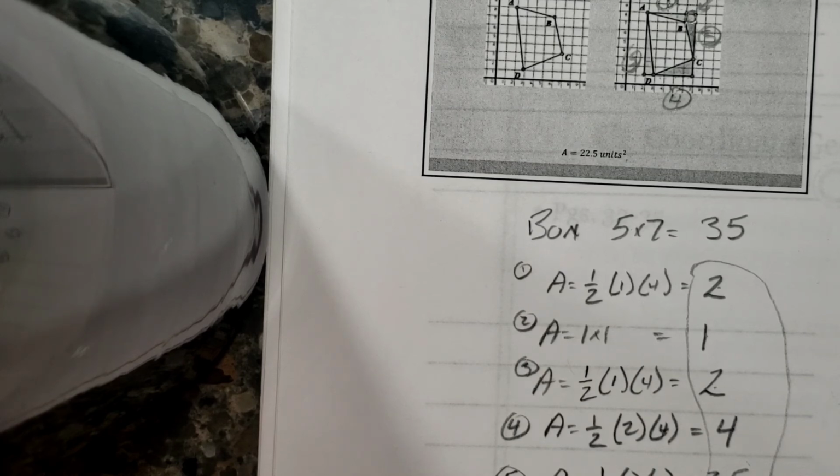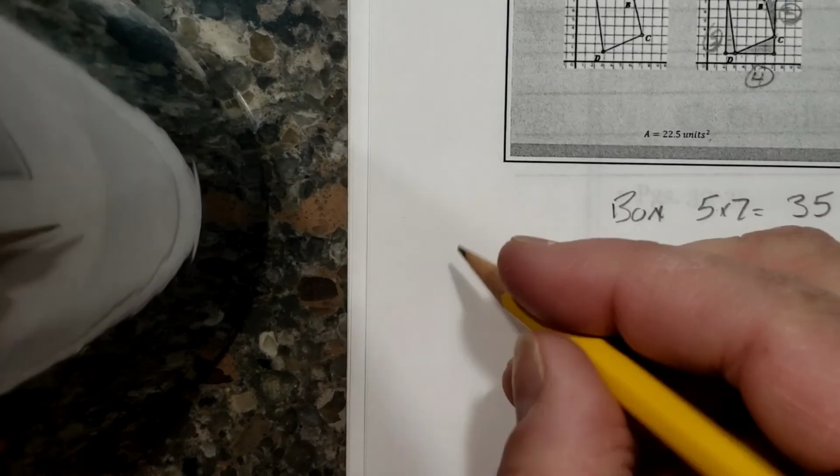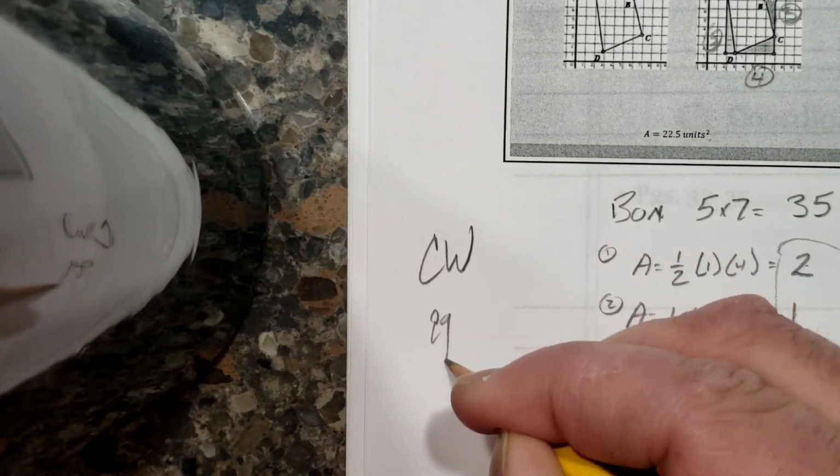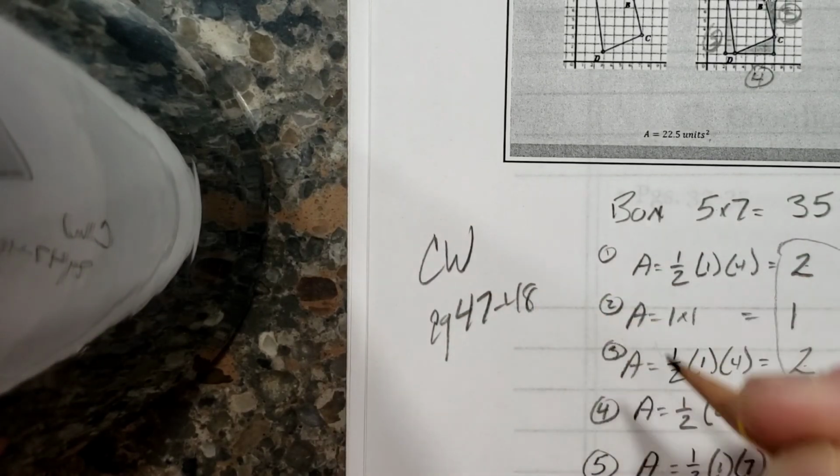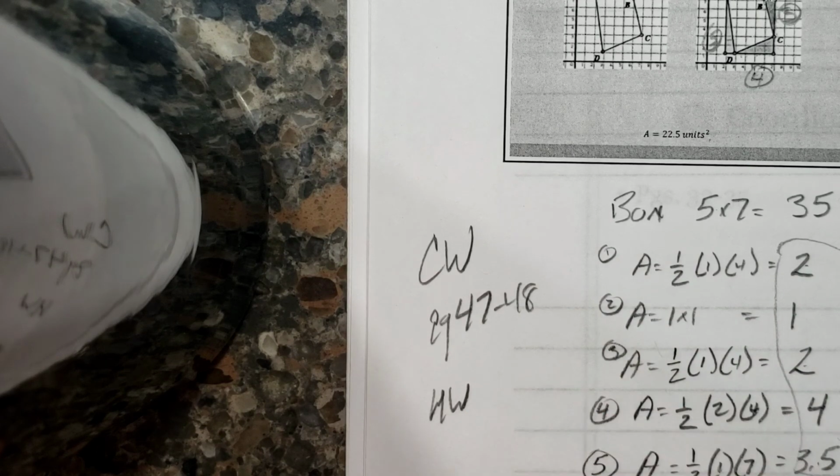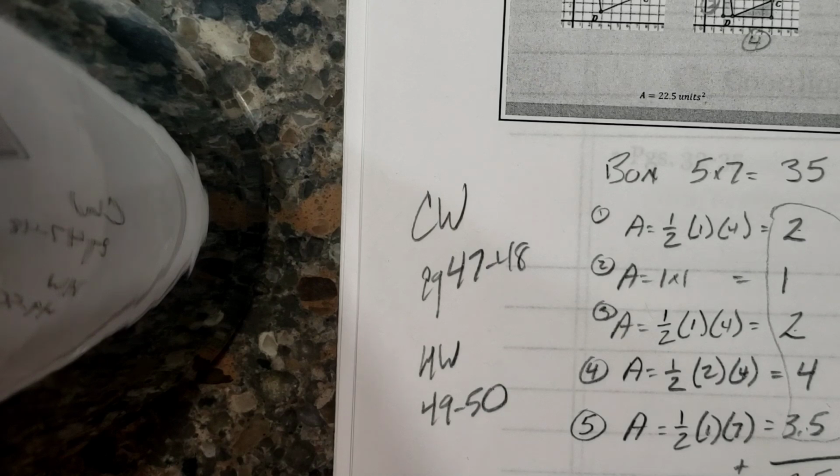Just so you guys know, the classwork that goes along with this lesson is page 47 and 48. Classwork, page 47 and 48. And then the homework is pages 49 to 50. Okay, so you can get those done, and we will be all set.